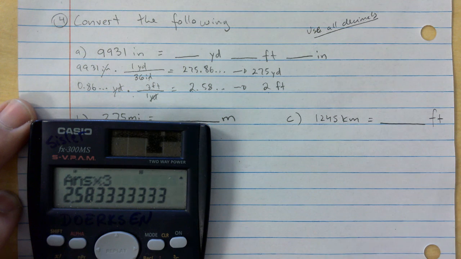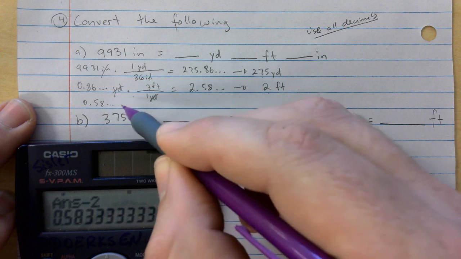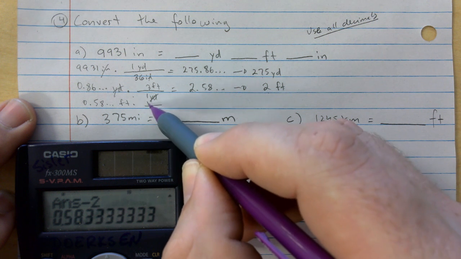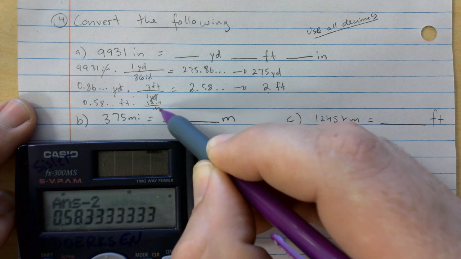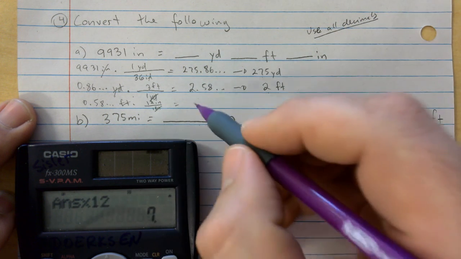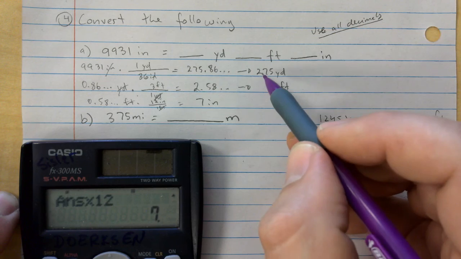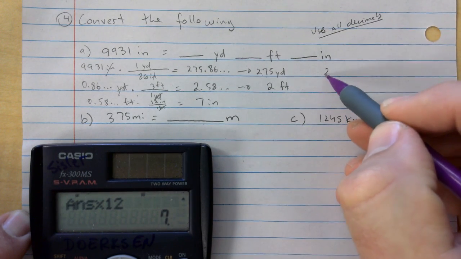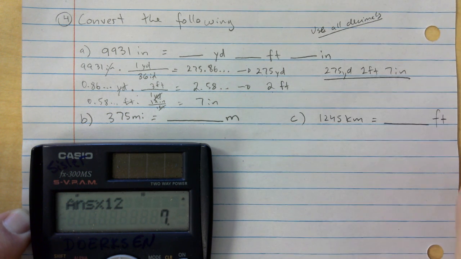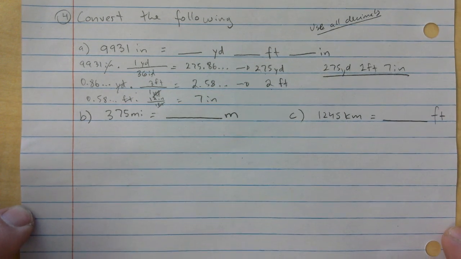And on your calculator, you go minus 2 to just be left with the decimals. And so you go 0.58, that keeps going. We are now in feet. 12 inches, 1 foot. You cancel the feet, so you just multiply this by 12 really on your screen, and you get 7 inches. If this is a decimal, round it to nearest whole number. So then I would like you to say, right, it's 275 yards, 2 feet, 7 inches, right? I want you to use all decimals when it comes to this type of question, okay?